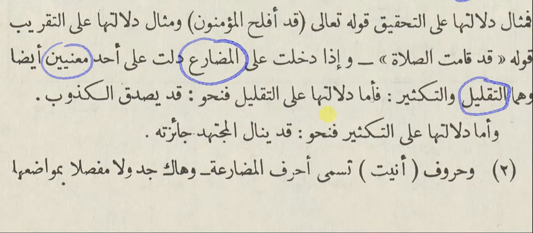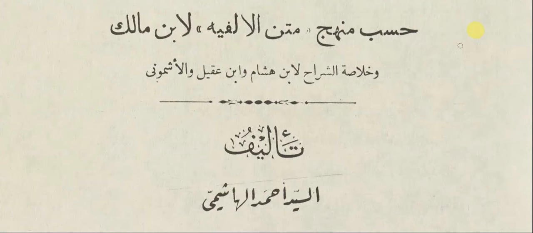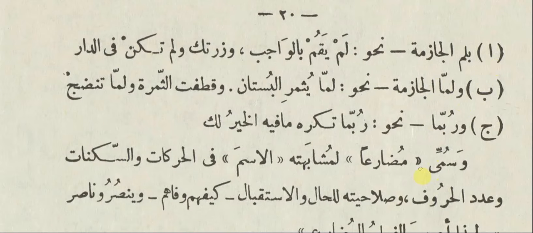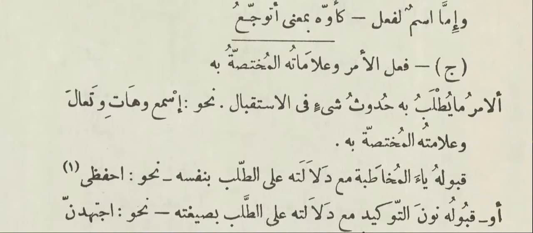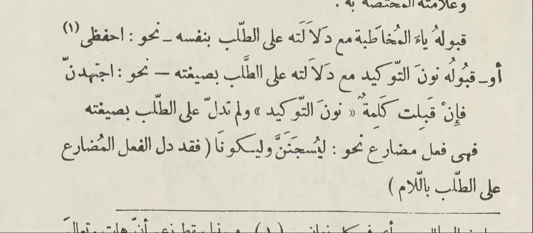I think now I can go to another page just to give you an example of what to expect in these books. You see here also these marks would go through when we discuss present tense verbs and their effects on verbs. I will not go through these, just to give you an idea what to expect.